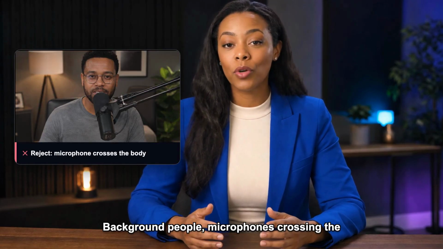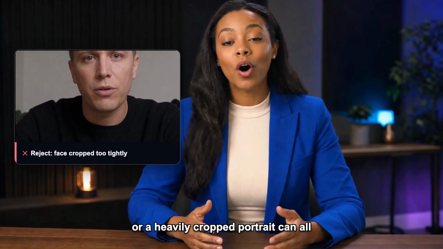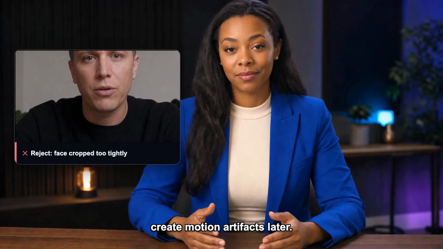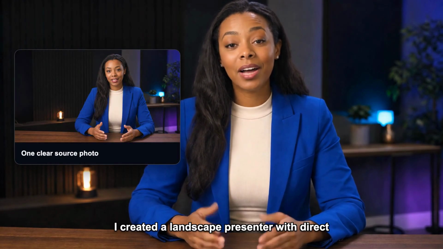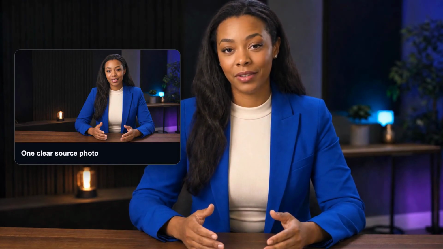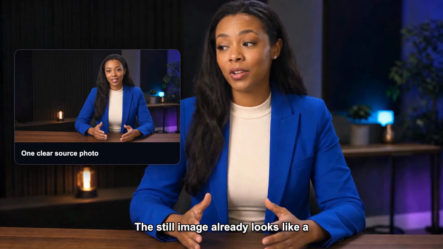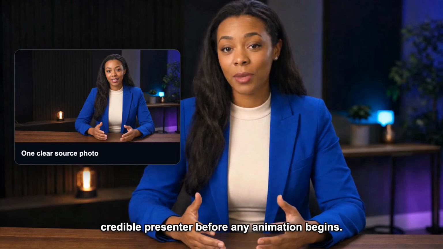Background people, microphones crossing the body, a cup in the hand, or a heavily cropped portrait can all create motion artifacts later. For this tutorial, I created a landscape presenter with direct eye contact, a simple studio background, and enough room around her for graphics. The still image already looks like a credible presenter before any animation begins.